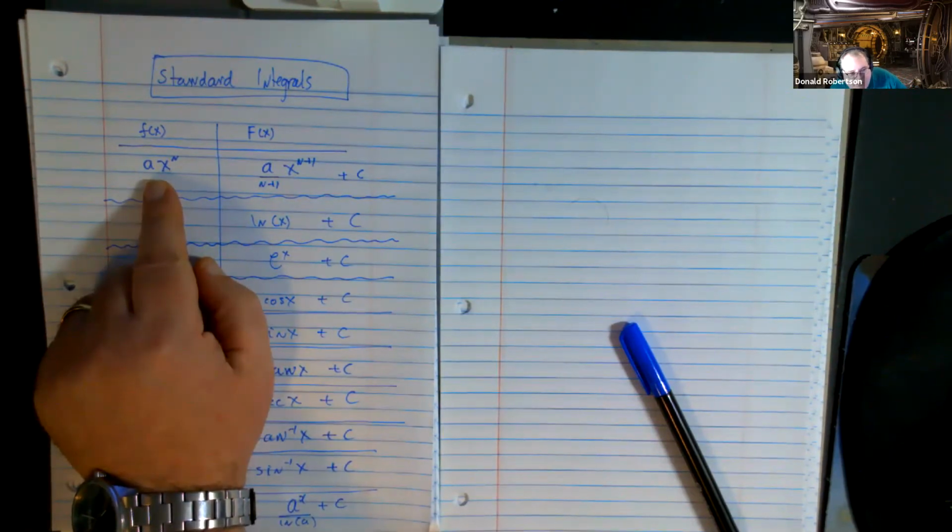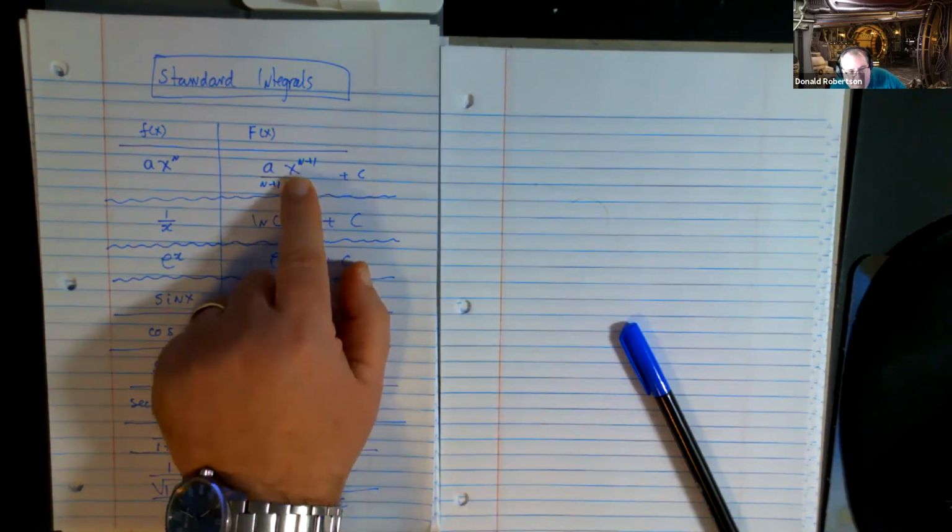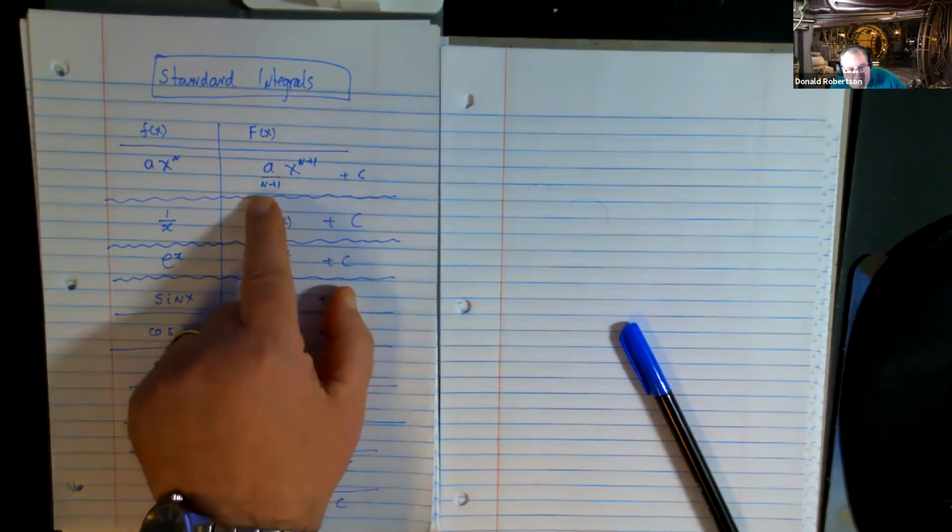If you've got a function like 5x squared or 4x to the negative 2 or 3x to the half, anything that contains a power of x, then you can use this rule, which is called the power rule. This is what it looks like algebraically, but I tend to say this in English: add 1 to the power, that's the n plus 1 bit, and divide by the new power. So that's the power rule. That allows us to find antiderivatives of 5x cubed plus 2x, things like that.